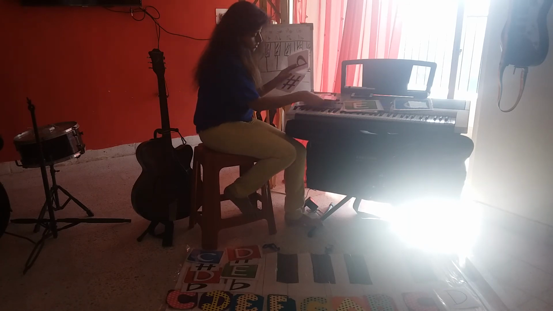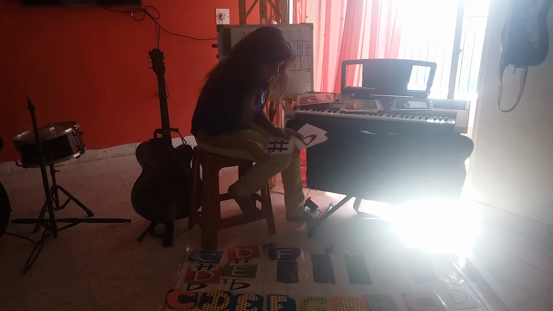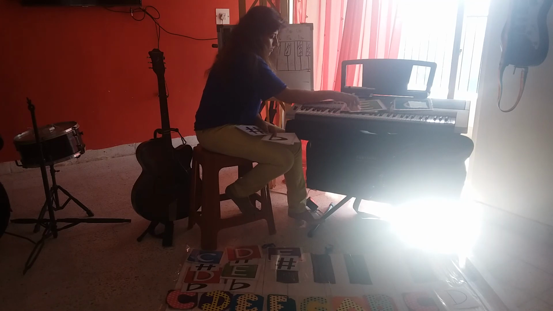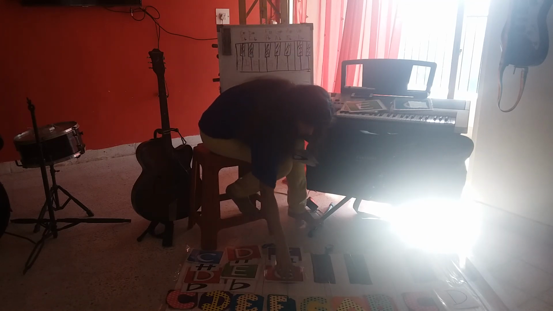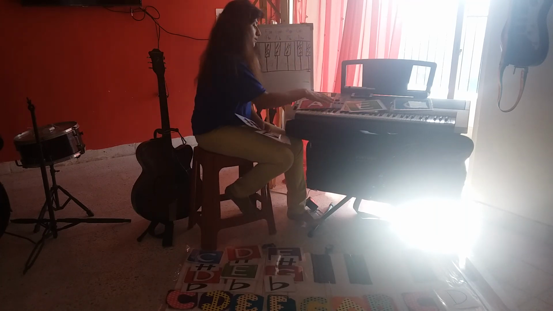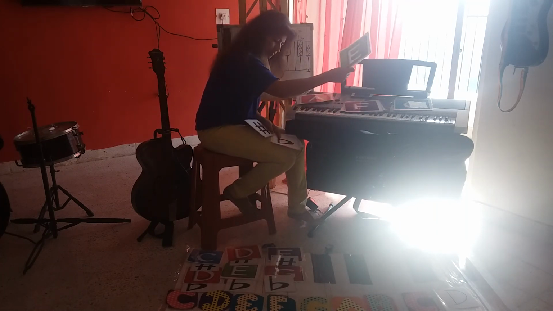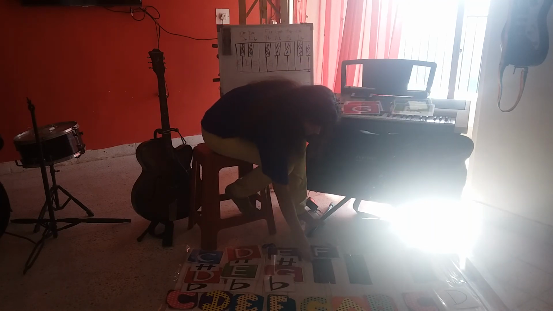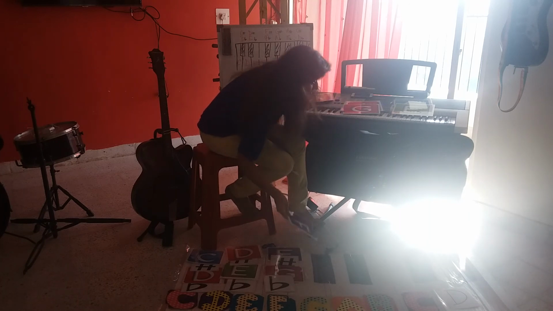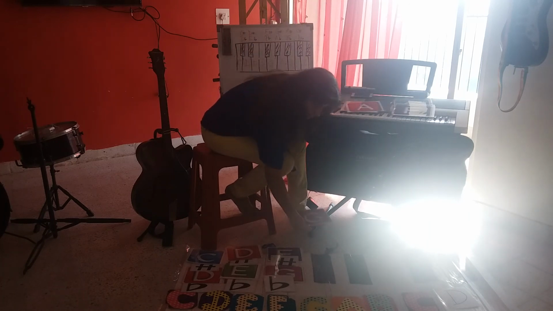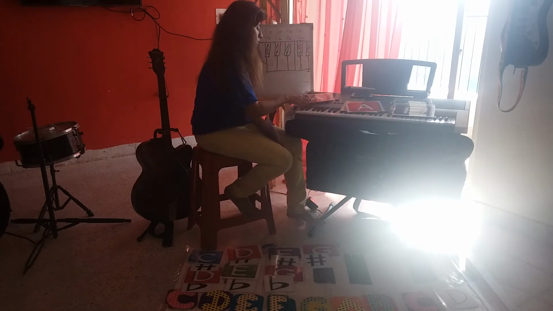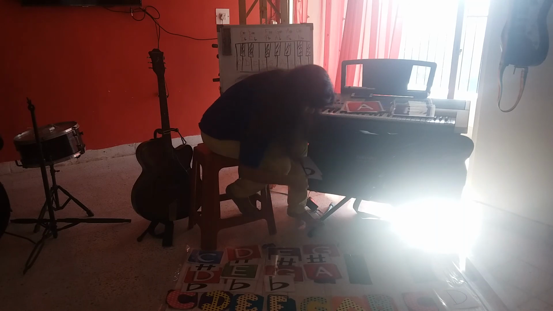Going further, we have this black key, which can be an F sharp or also a G flat. The next black key becomes a G sharp or an A flat.